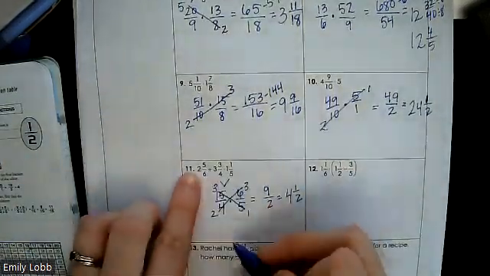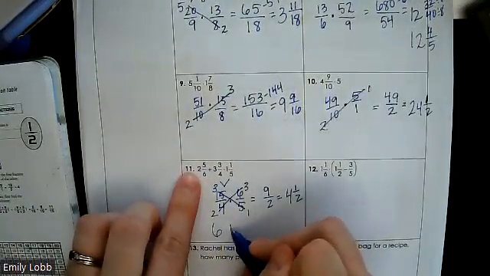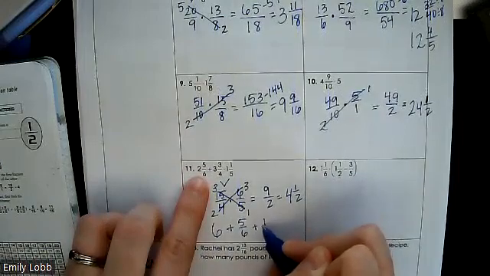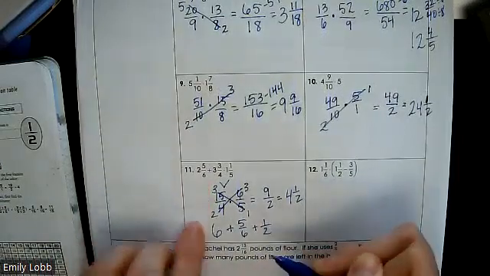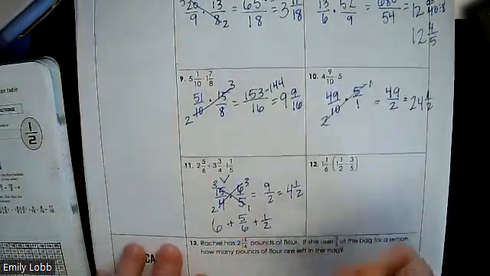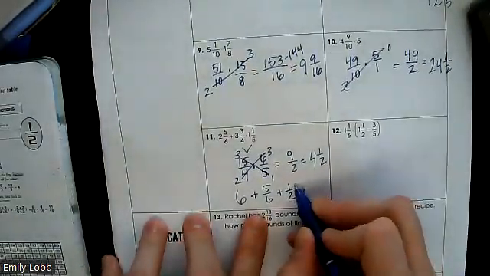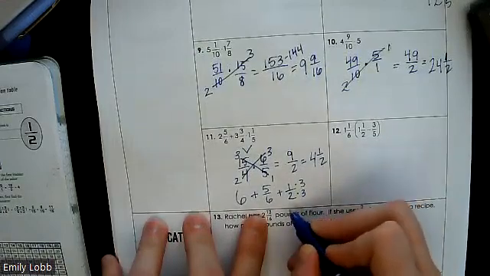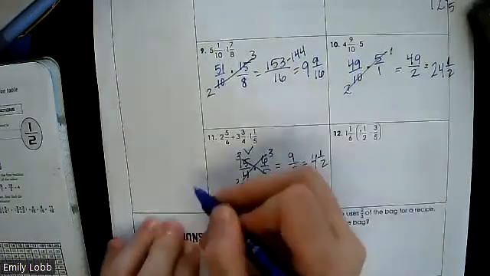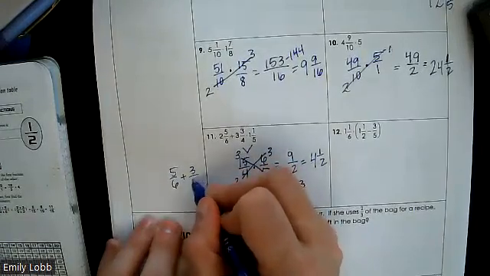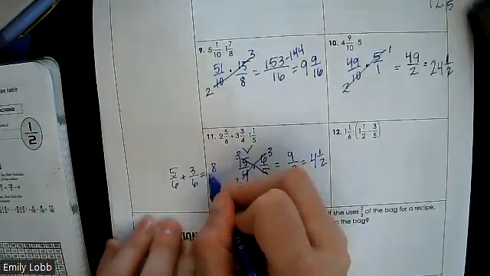So I have 4 plus 2, which is 6, plus 5, 6, plus 1/2, which is what? How do I write 1/2 as 6? I have to multiply both by 3. So 3, 6 plus 3, 6 is 8, 6.